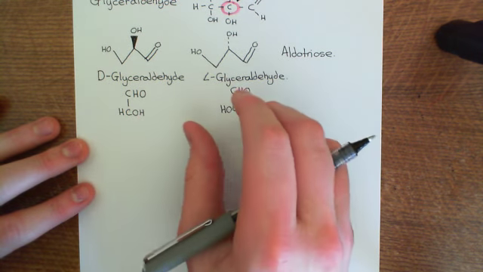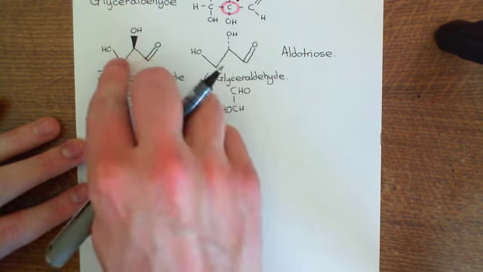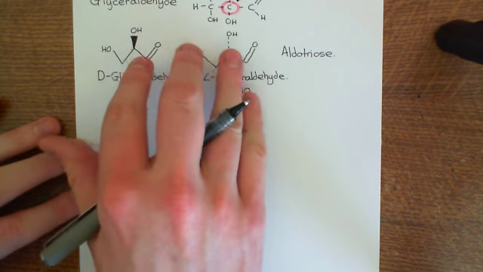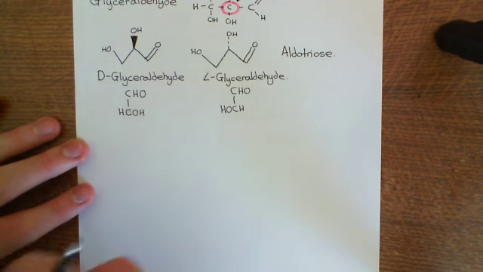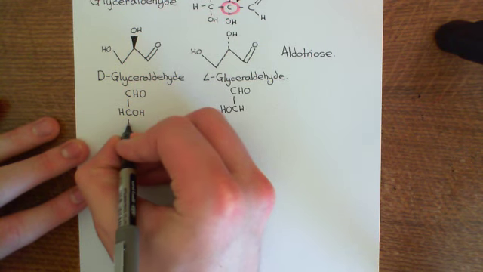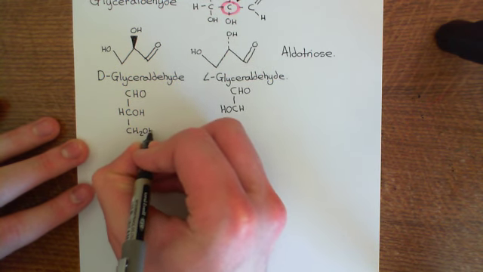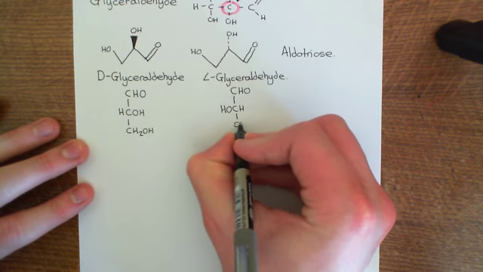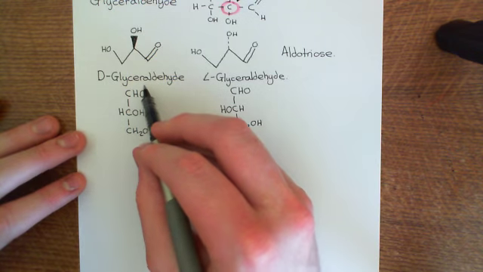So through these drawings, we are communicating the same amount of information as is in these drawings. Yes, this is closer to what the molecule actually looks like, but we can communicate the information in these simpler drawings. And then finally what you'll have is a CH2OH group there in both cases. So this is how people will often draw the 2 isomers of glyceraldehyde.